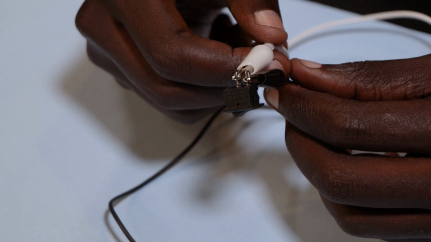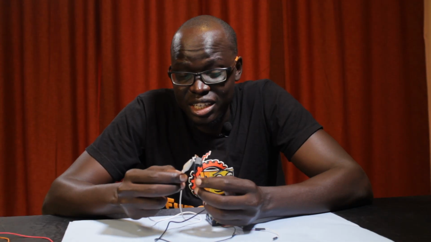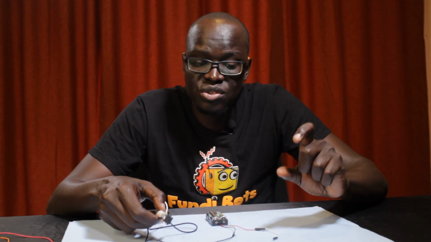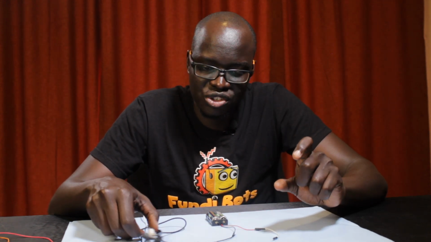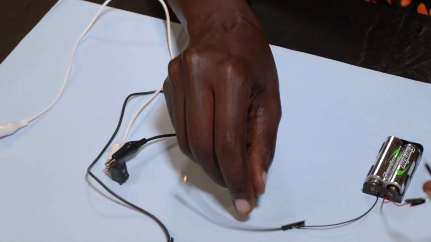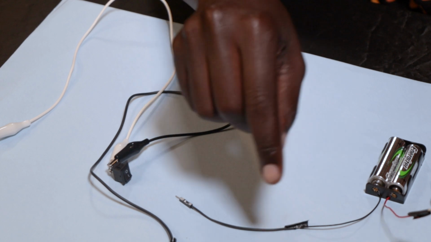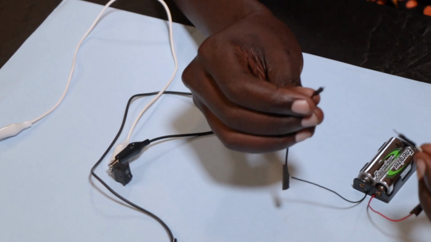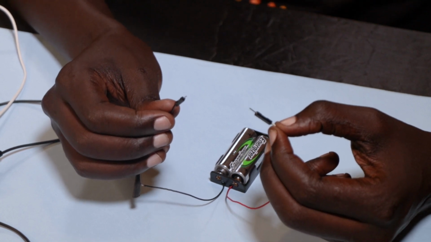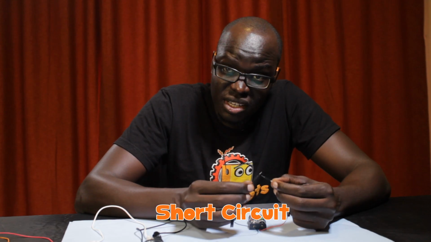Now the thing you need to be very careful about with electrical circuits is that you should never let 2 points from an energy source touch. So for example, we've seen here that this is coming from one side of the battery and this is coming from another side of the battery. You should never let them touch like this unless there's an electronic device in between them. This is called a short circuit.